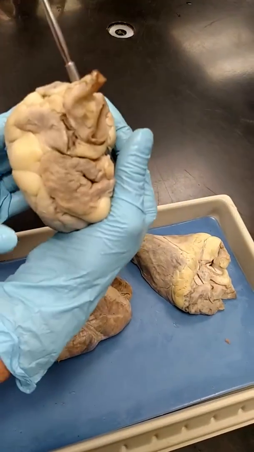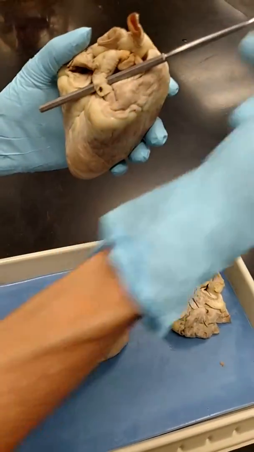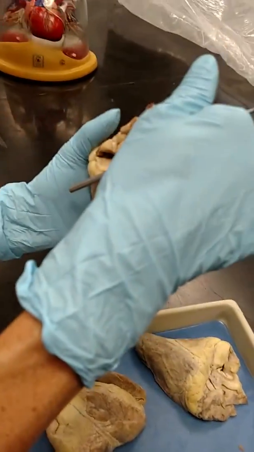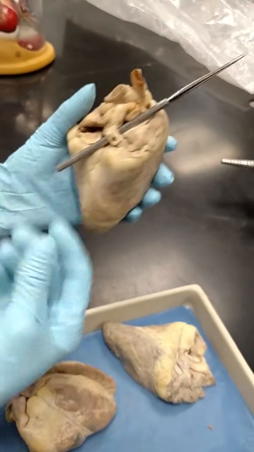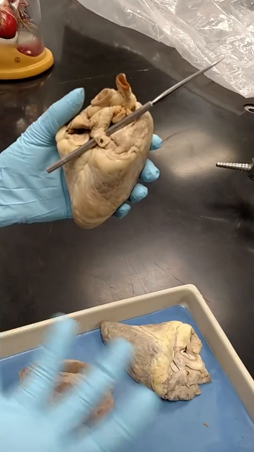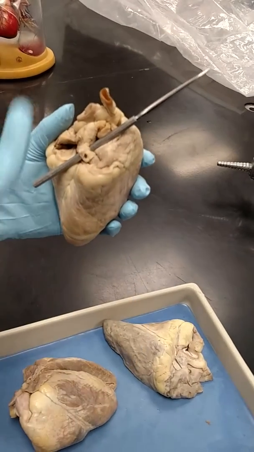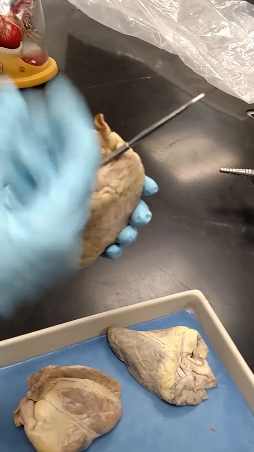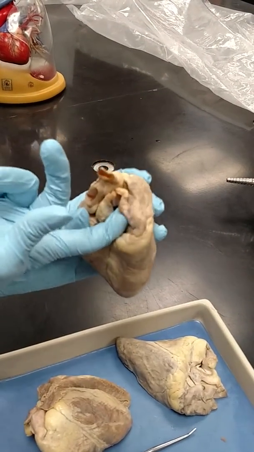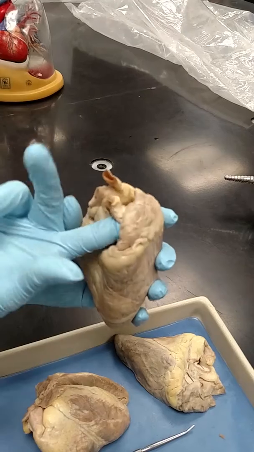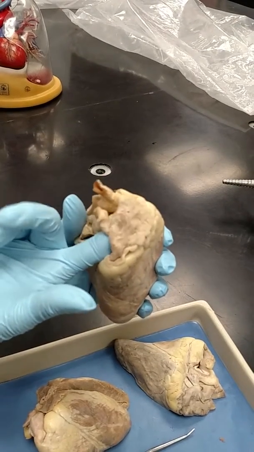Okay, so here's the back of the heart, so this is the right side. You have a superior vena cava, which is the largest vein in the body. That superior vena cava is draining the head and upper body. Then you have the inferior vena cava, which is bringing oxygen poor blood back from the bottom part of the body. Both of those unite and dump all that oxygen poor blood into the right atrium.